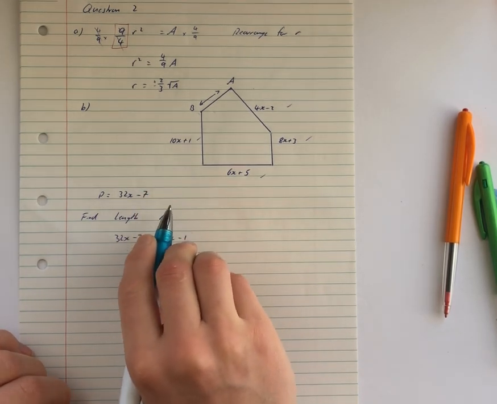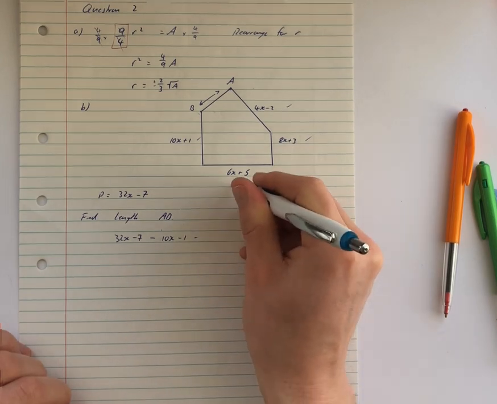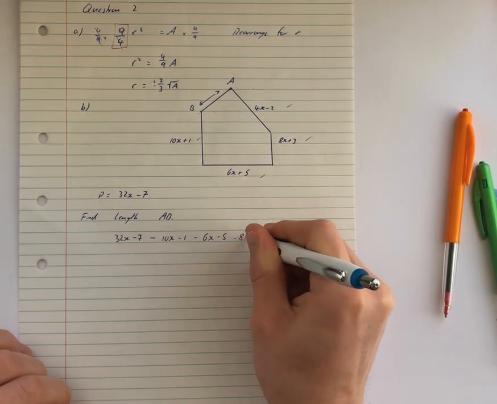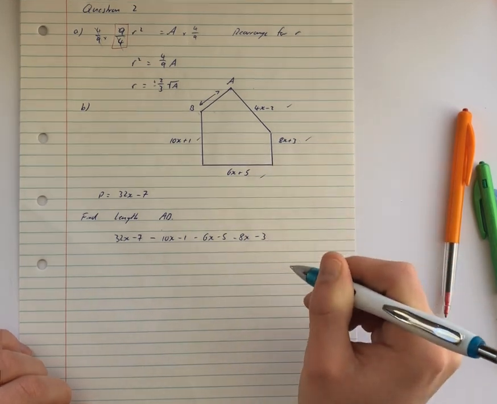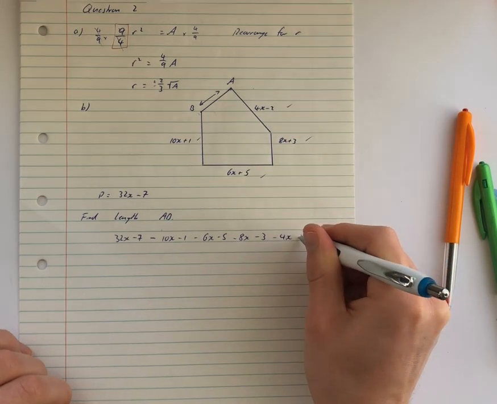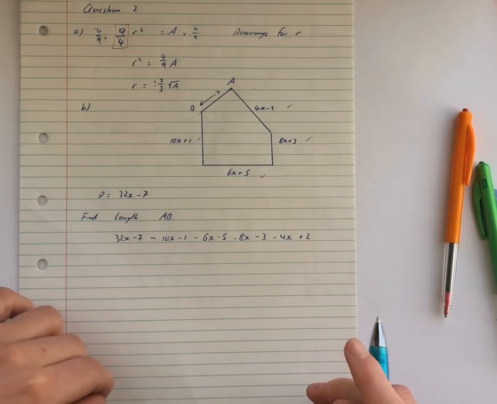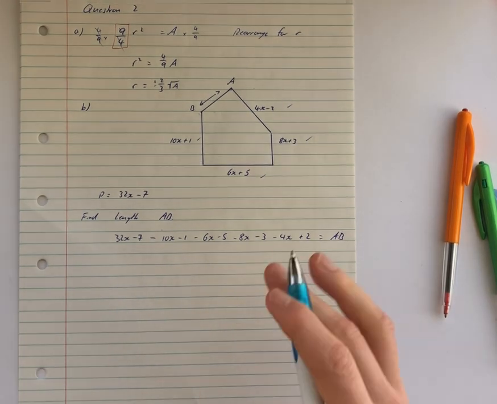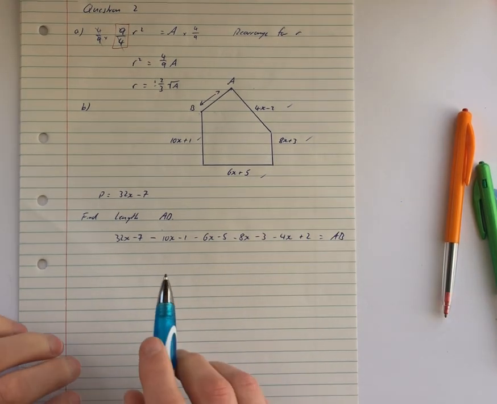That's take away 10x, take away 1, take away 6x, take away 5, take away 8x, take away 3, and take away 4x, and be careful here, take away negative 2. So that's plus 2. And that's going to give us AB. So now we just got to do a big collection of like terms.